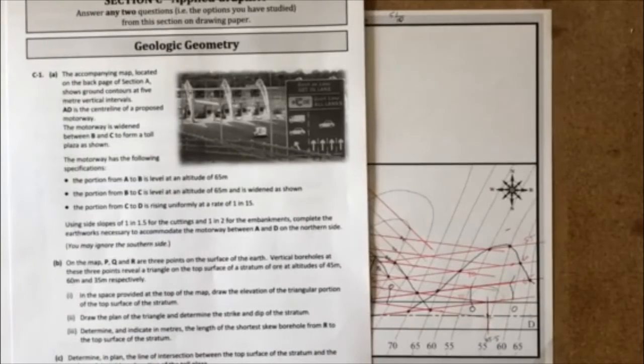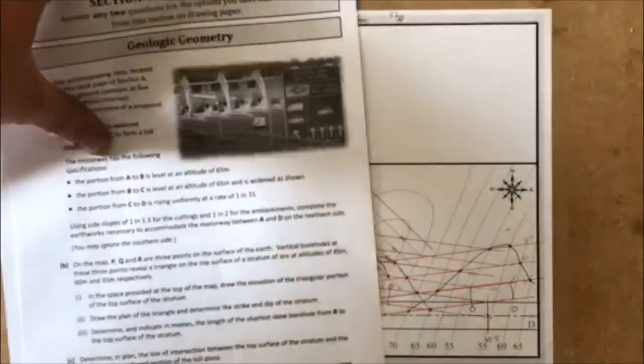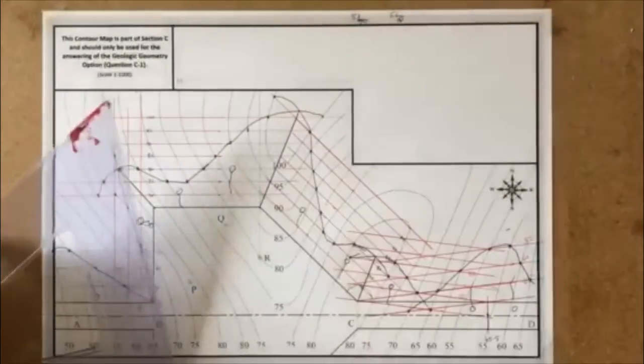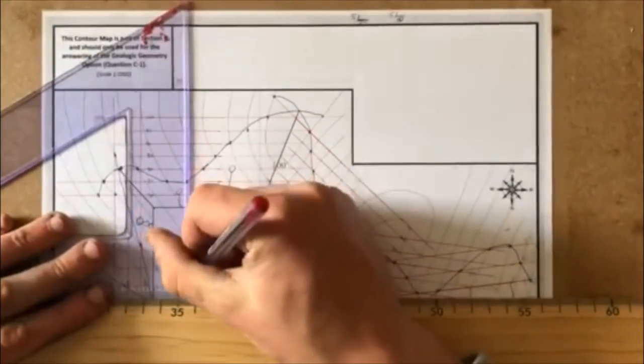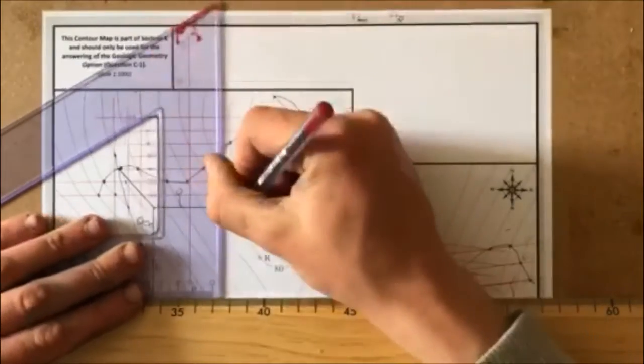Part B here then is on the map. P, Q and R are 3 points on the surface of the Earth. Vertical boreholes at these 3 points reveal a triangle on the top surface of the stratum of ore at altitudes of 45 meters, 60 meters and 35 respectively. In the space provided at the top of the map, draw the elevation of the triangular portion of the top surface of the stratum. Okay, so we'll start by doing that there. So we'll take point P, Q and R, bring them straight up.